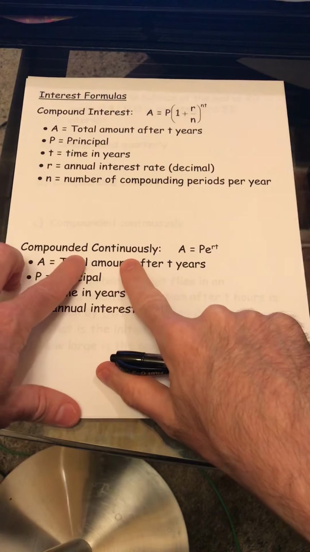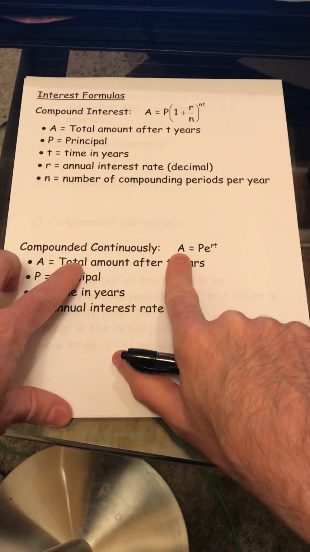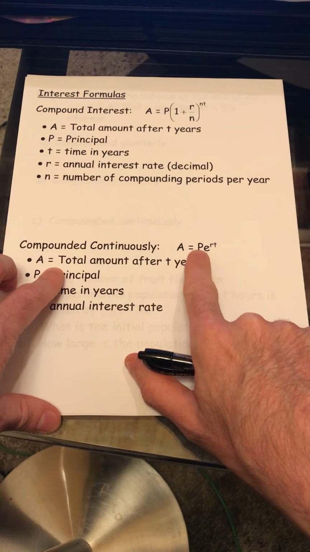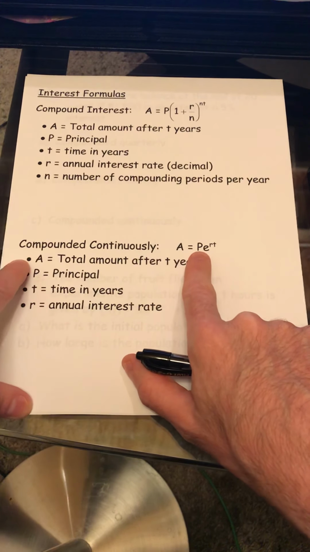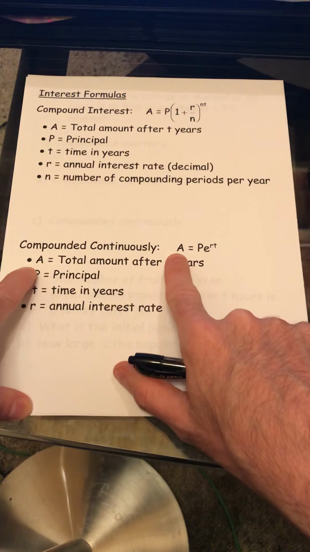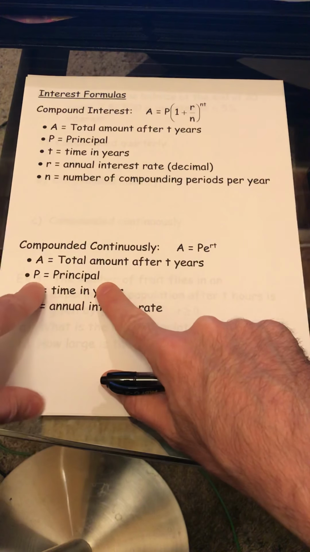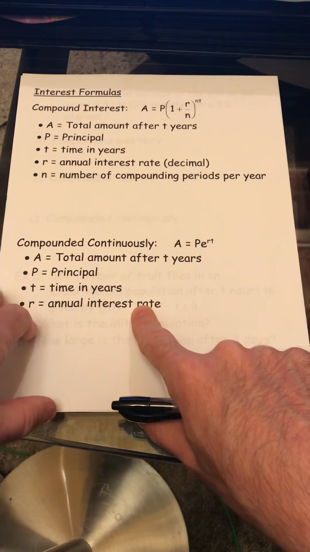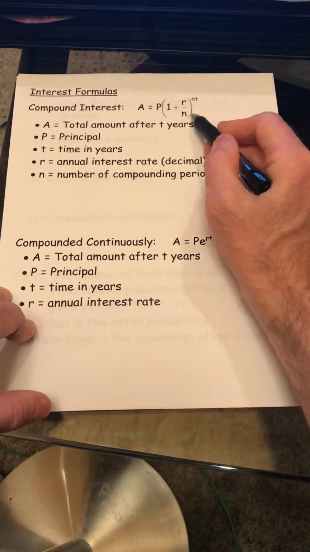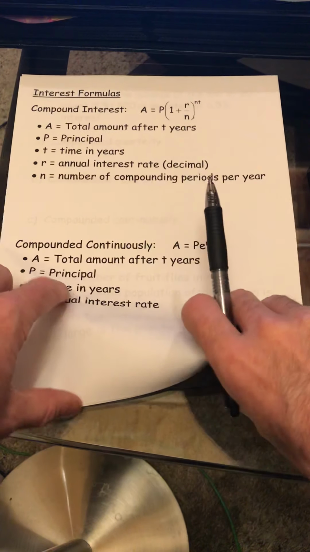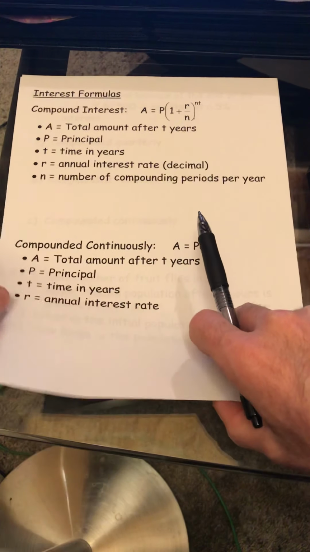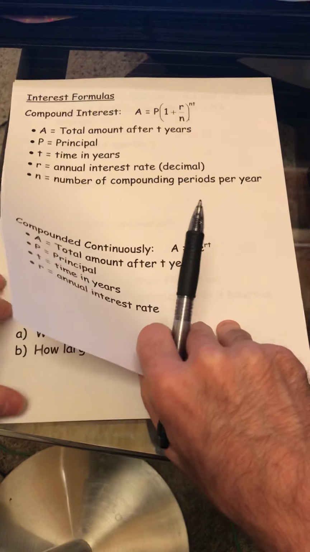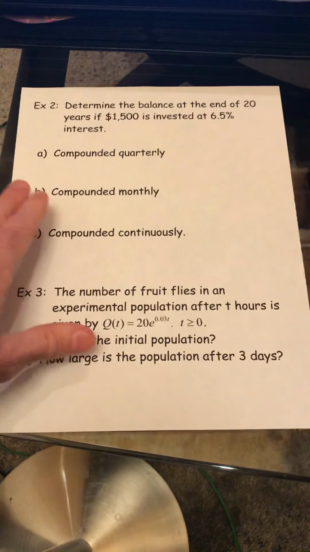Now, compounded continuously, A equals Pe^(rt). This is the PERT formula. We'll talk about where this formula comes from as we look at some examples. Again, A is your final amount. P is your principal or initial amount. t is the time, and then r is the rate. Obviously, it's a lot simpler than that one up there. And again, we'll talk about why that is as we look at a couple of examples. But these are the two formulas we use for interest.